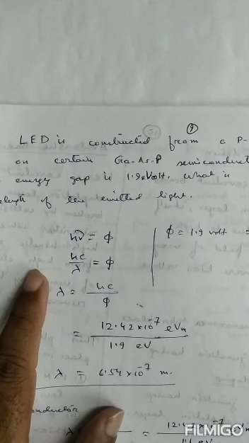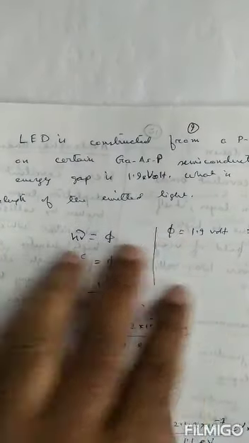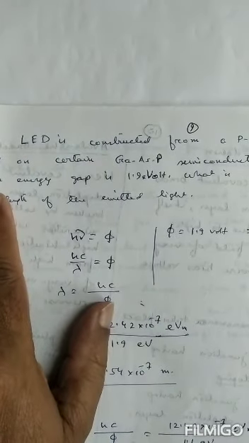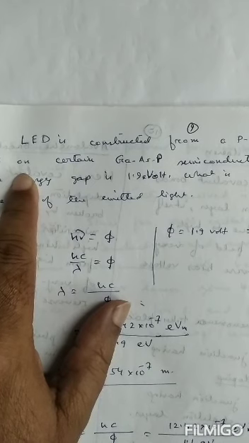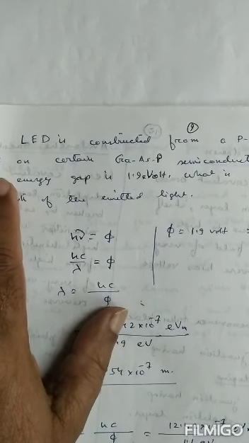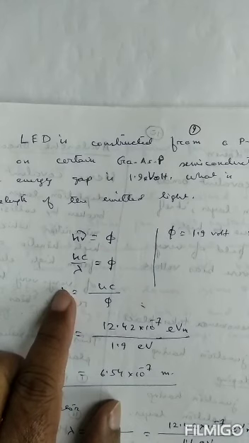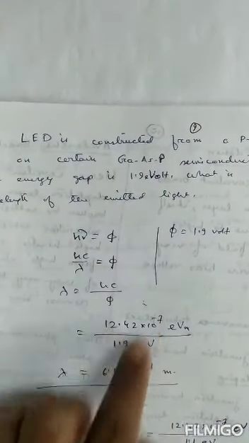Sometimes one question comes: an LED is constructed from a PN junction based on certain gallium arsenide phosphide semiconducting material whose energy gap is 1.9 electron volt.